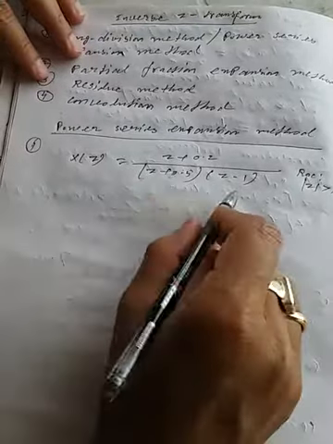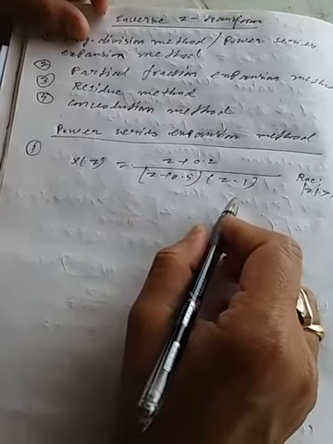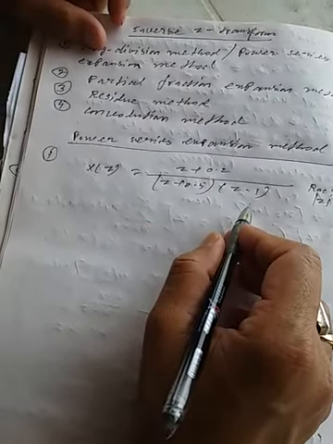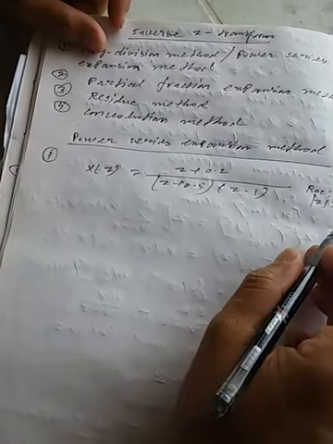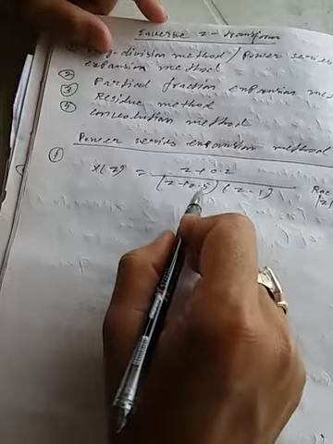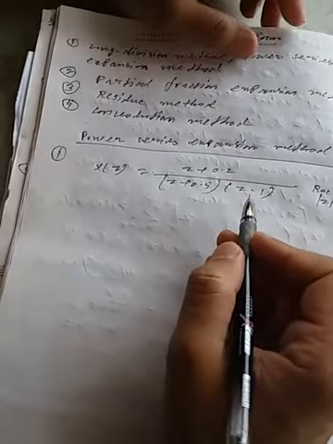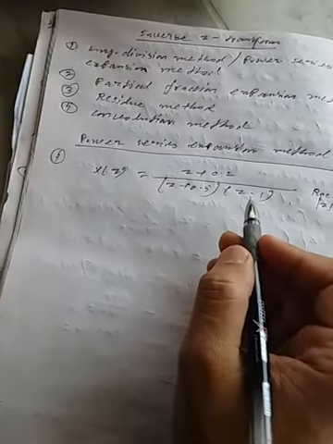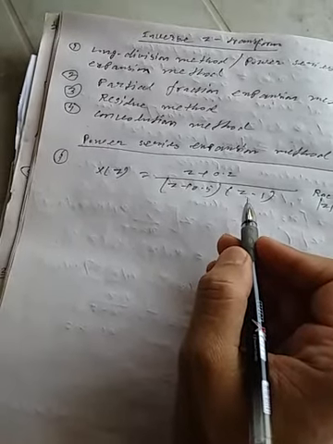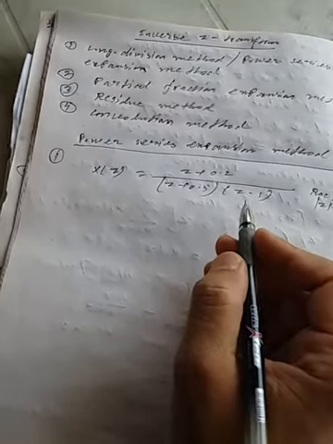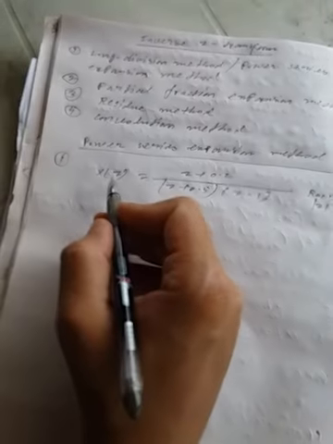So here there are two poles, one is minus 0.5 and another one is 1. So highest pole is 1. So here the ROC is mod of z greater than 1. So the sequence after inverse z transform will be causal sequence, right? By doing inverse z transform, we will get x[n] from X(z), right?